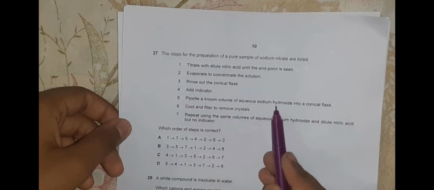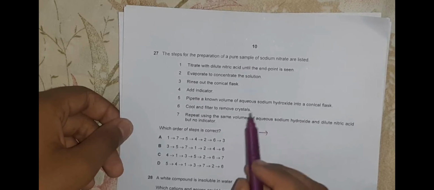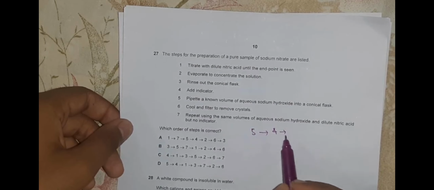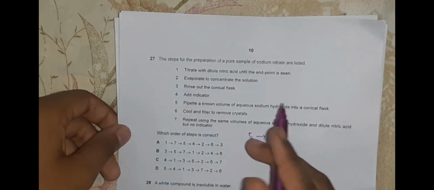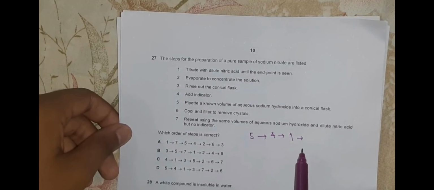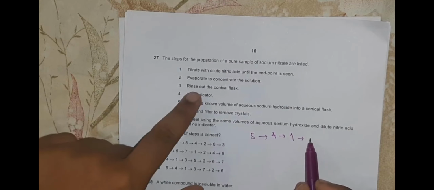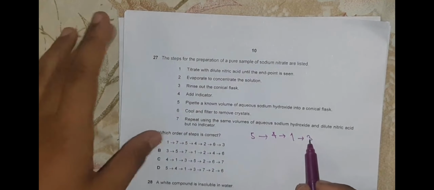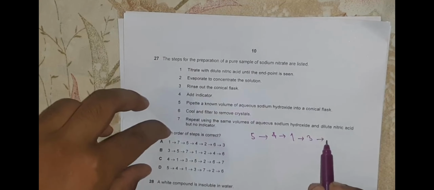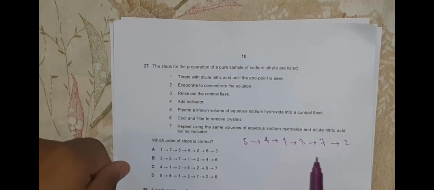So what we will do, first we will pipette out the base, the sodium hydroxide, into the conical flask. So 5, then we add indicator 4, then we titrate it with the acid. After that we note the volume and rinse out the conical flask to remove the indicator, and then we repeat the process with the noted volume but without the indicator, and at last we evaporate it and crystallize it.